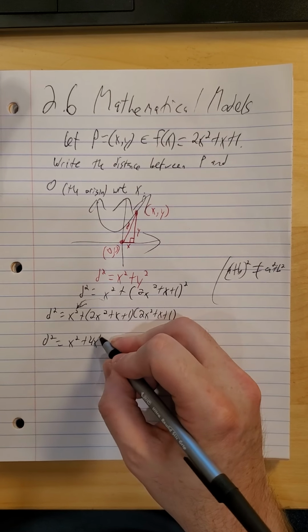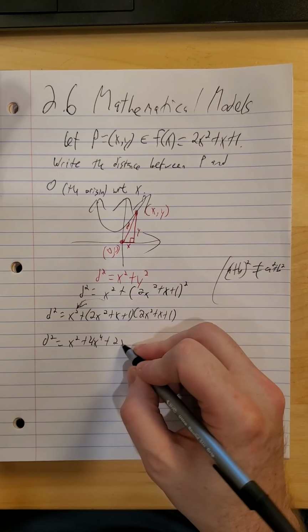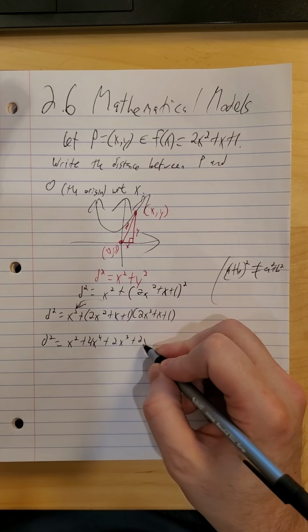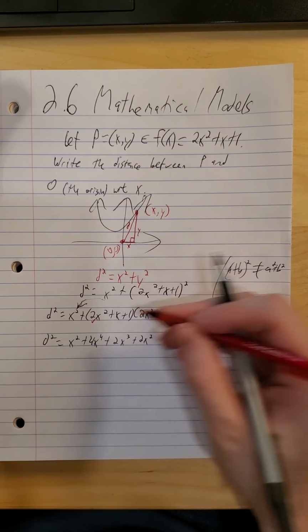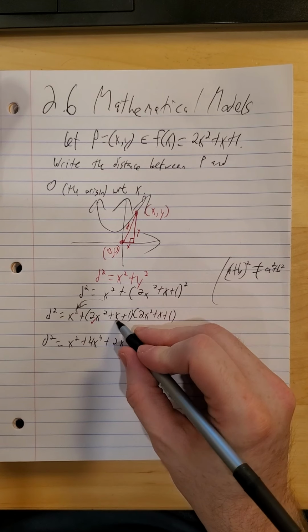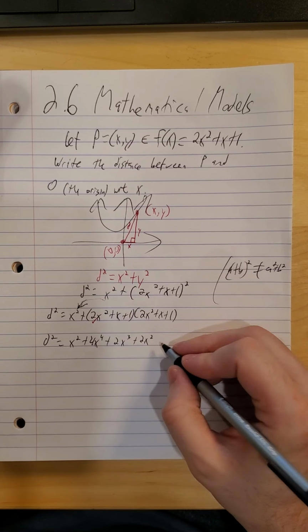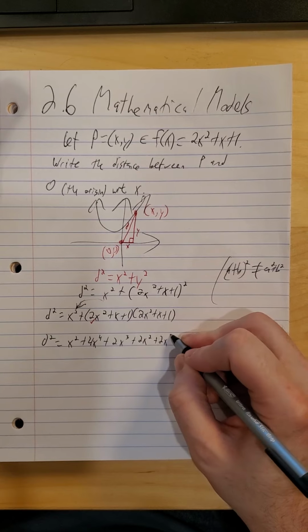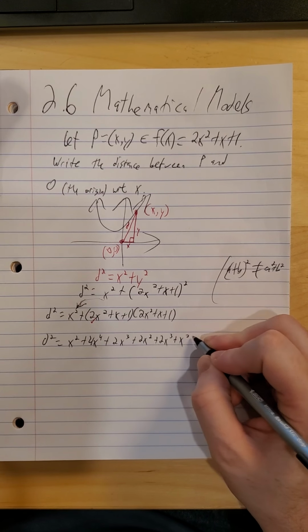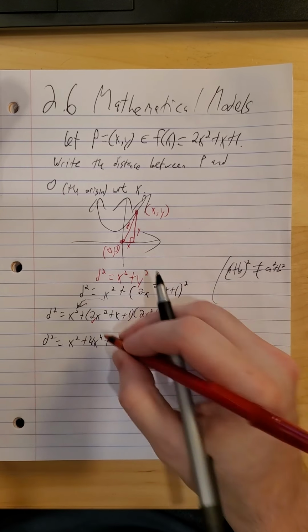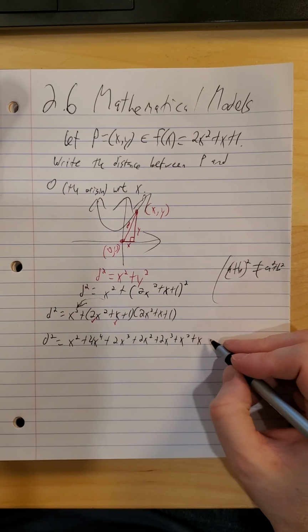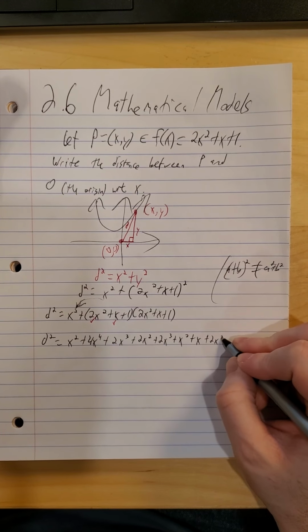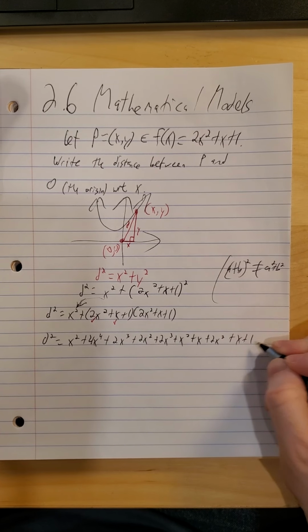So we have 4x to the 4th plus 2x to the 3rd plus 2x to the 2nd. Took care of that guy. Now we'll distribute the x to all 3 terms. So plus 2x to the 3rd plus x squared plus x. And that one's taken care of. And finally we'll distribute the 1. So plus 2x squared plus x plus 1.